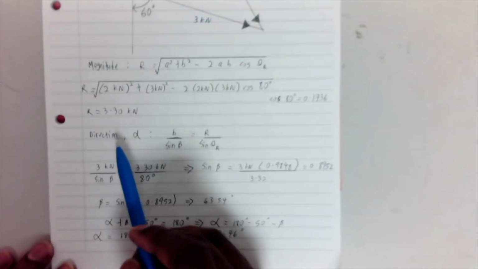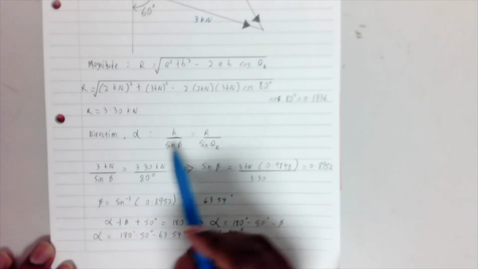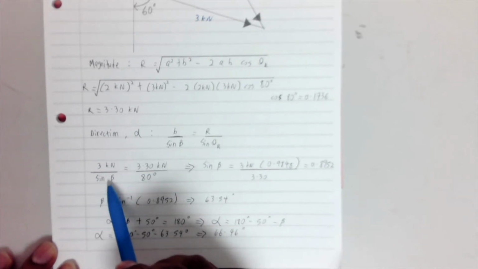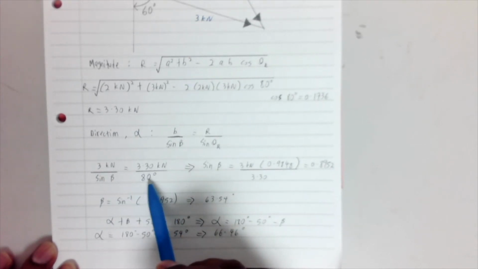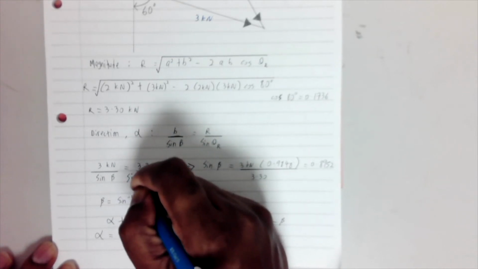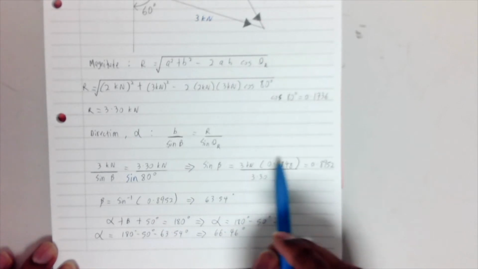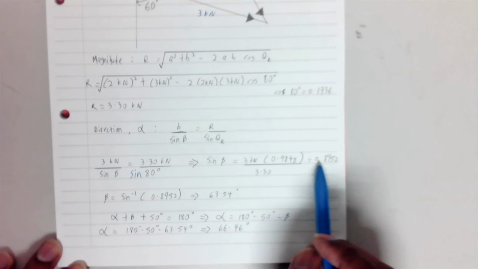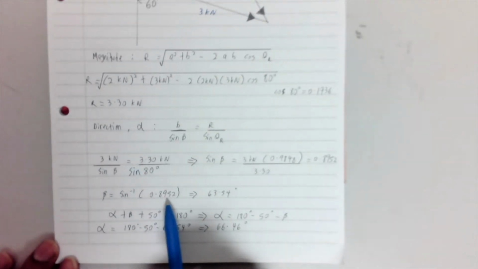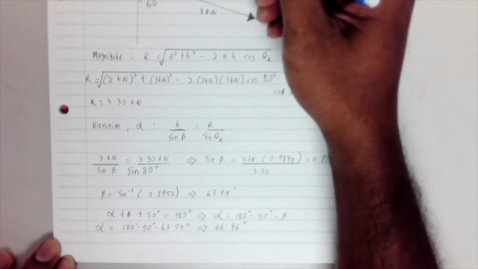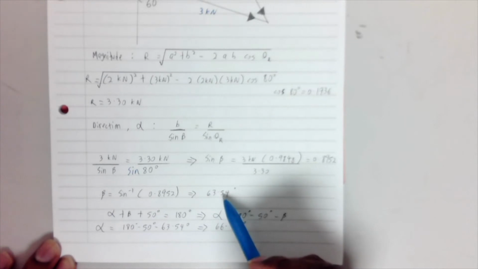So from here we are going to find out the angle direction. B over sine beta equal to r over sine theta r. So 3 kilonewton over sine beta equal to 3.30 kilonewton over sine 80 degrees. Okay, it's supposed to be sine 80 degrees here. So sine beta equal to 3 kilonewton times this value, and 1 over sine of this value, we got 63.54 degrees. So beta value we already know, 63.54 degrees.